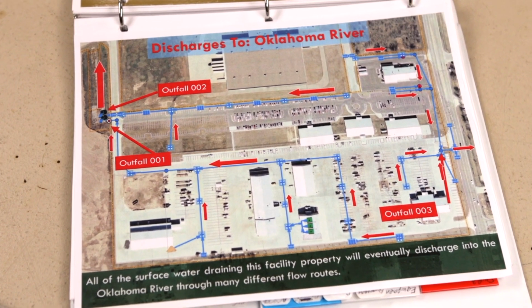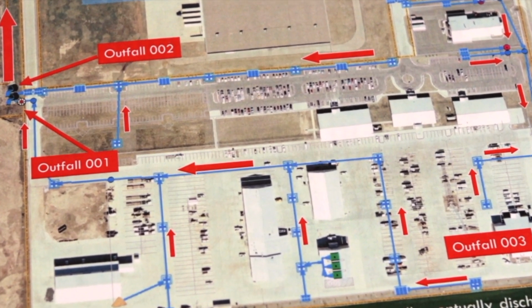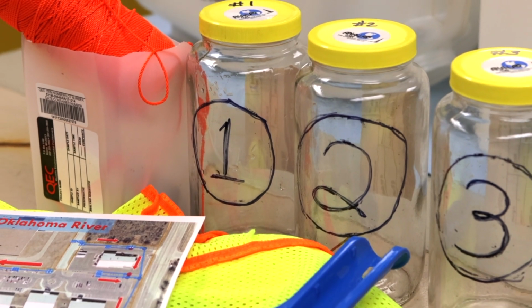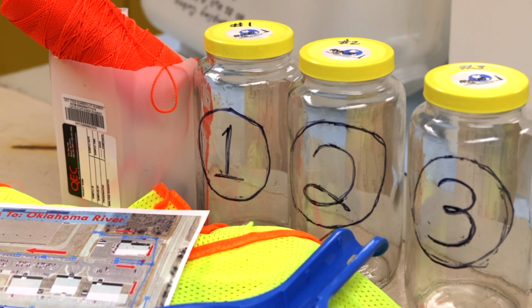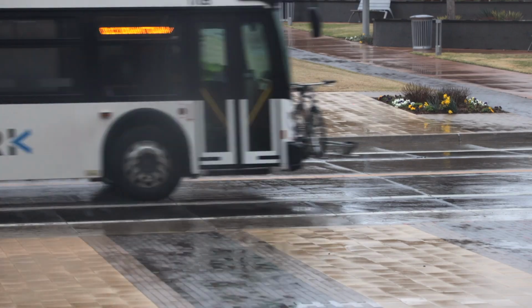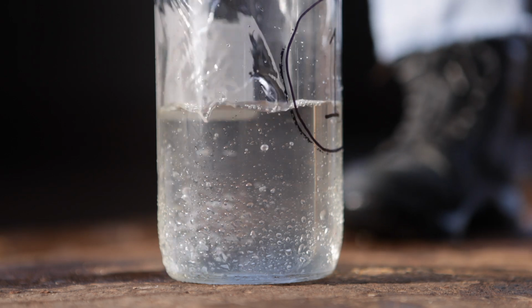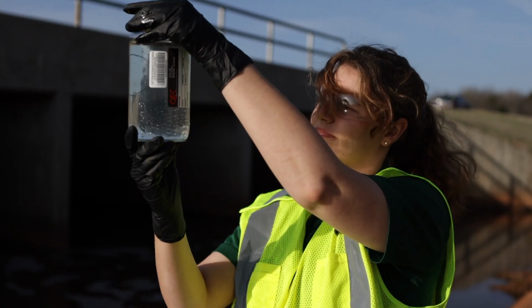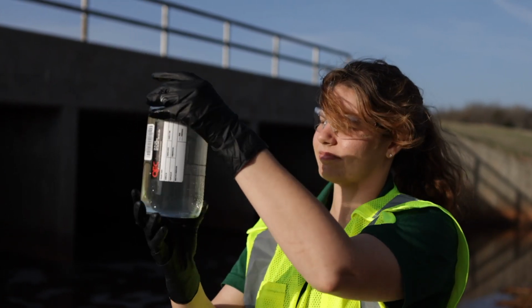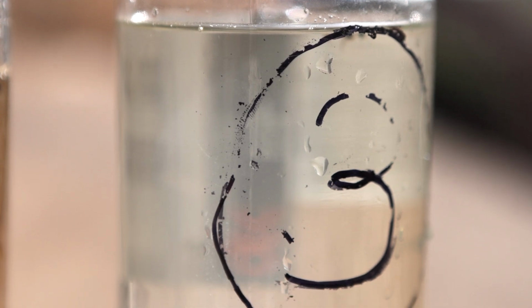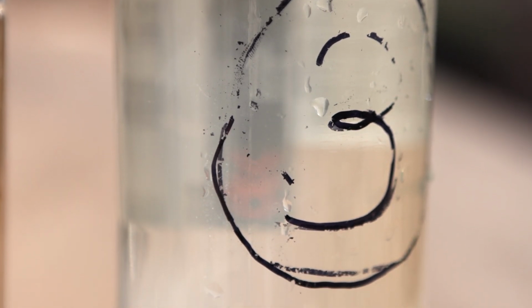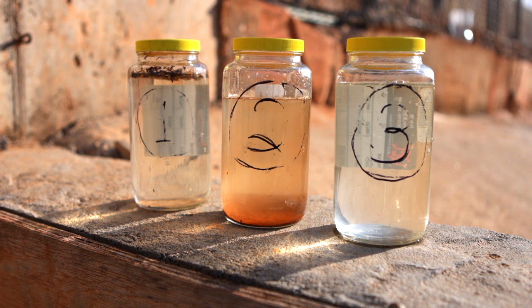At this example facility, there are 3 outfalls. Therefore, 3 sample collection containers must be clean, labeled, and ready to go when the rain event begins. Collection containers should be clear and colorless in order to properly observe the collected water. You are required to collect 1 sample for each outfall. The sample volume should be at least 500 milliliters, or about a quart jar's worth of runoff for each sample.